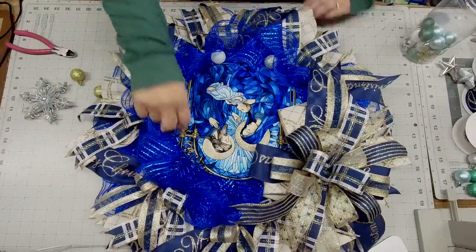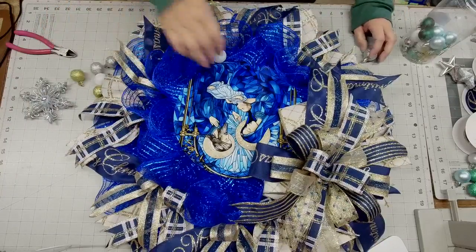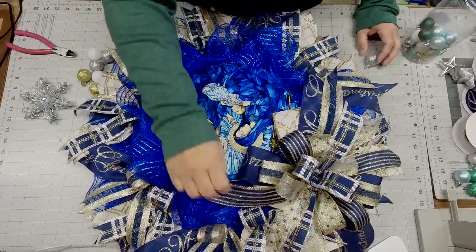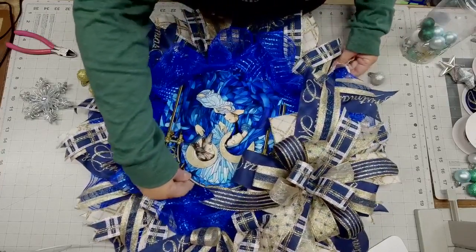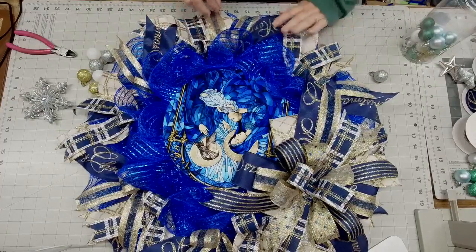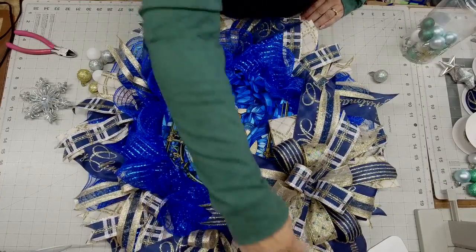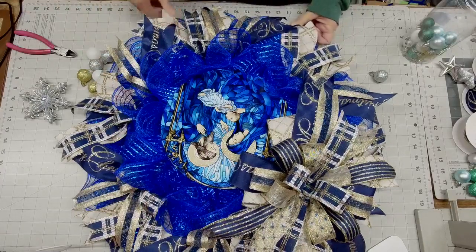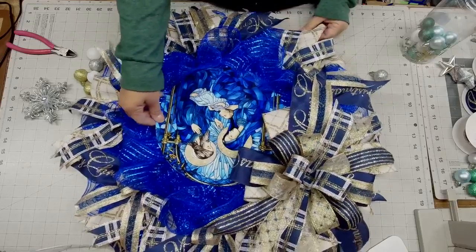I just want to look at something. Just playing.